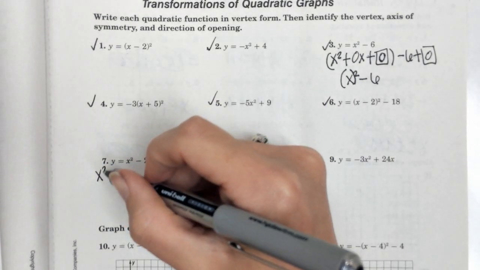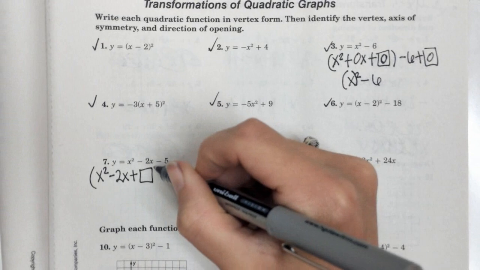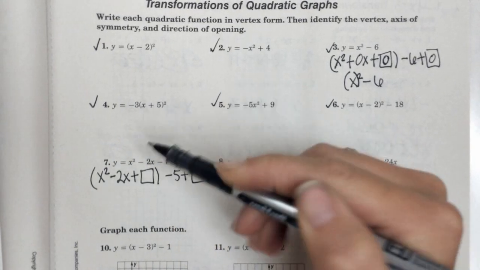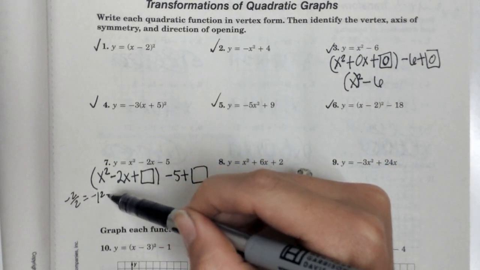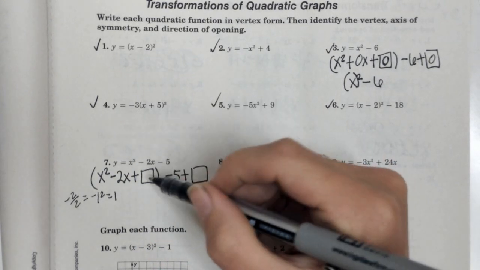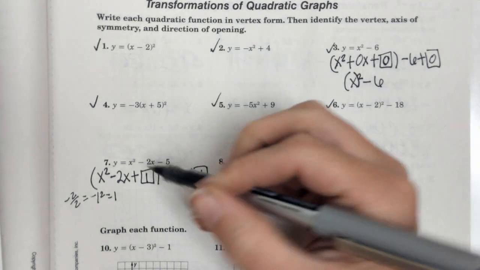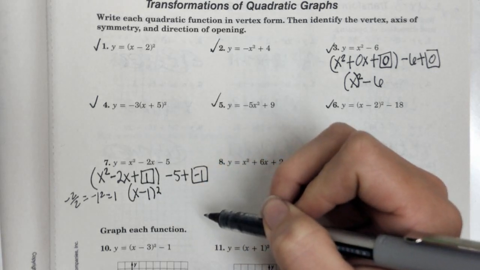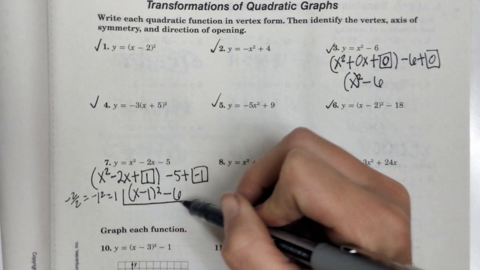This one would just be x squared minus 2x plus blank. Don't change the -5 plus blank. -2 divided by 2 would be -1. Squared would be 1. So I'll add a 1 here, subtract a 1 here. This turns into x minus 1 squared. This turns into -6. Now it's in vertex form.